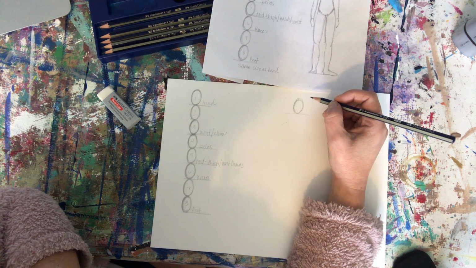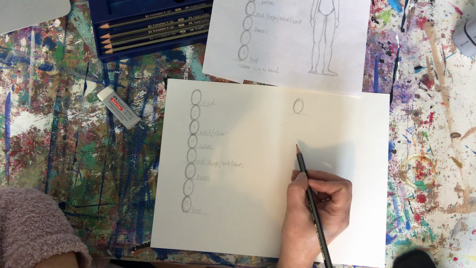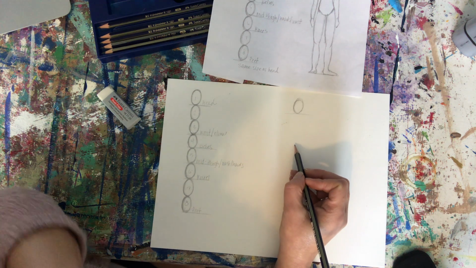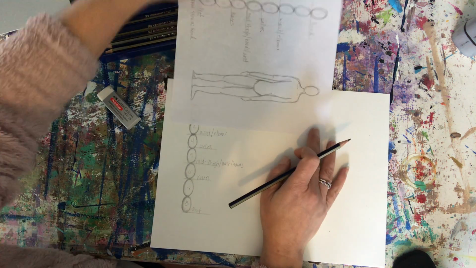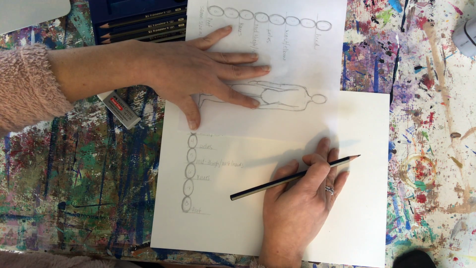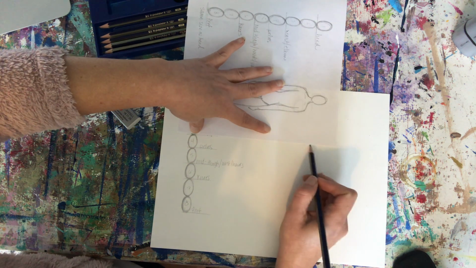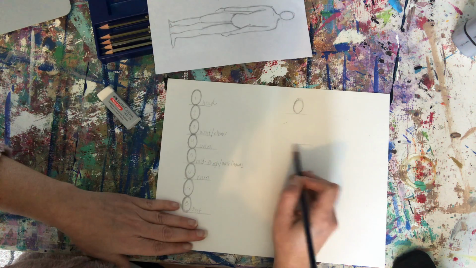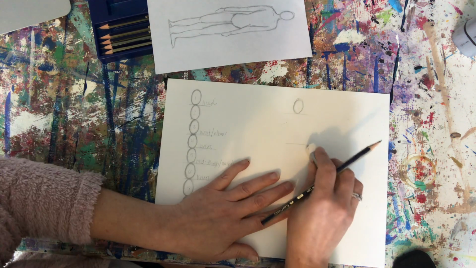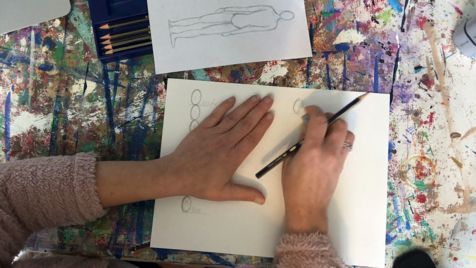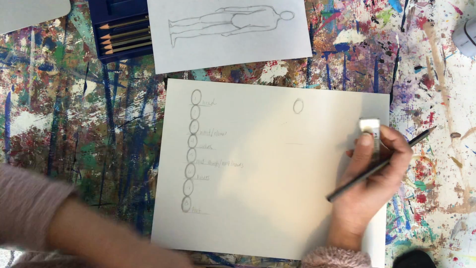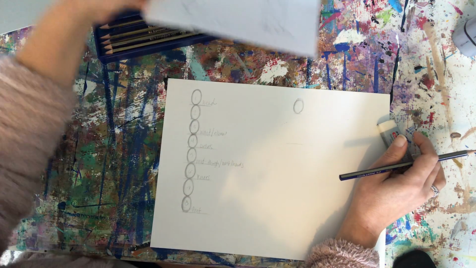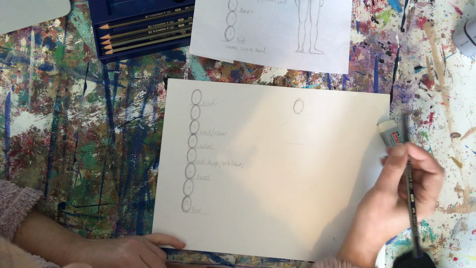The next place I want to mark out is where my waist is going to be. So I'm just going to take this piece of paper and just make a mark over here, all the way off. Bring it over here. And this is going to be where my waist is. So I'm just going to make a simple shape first.